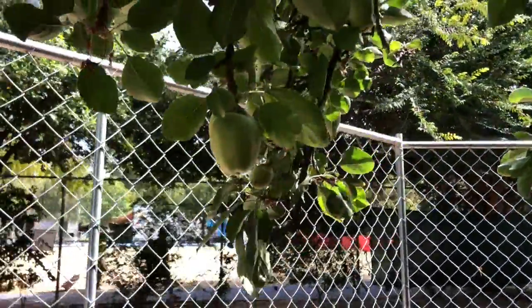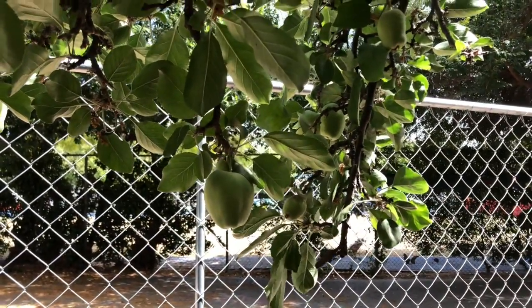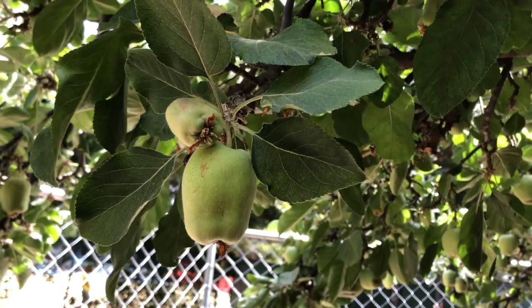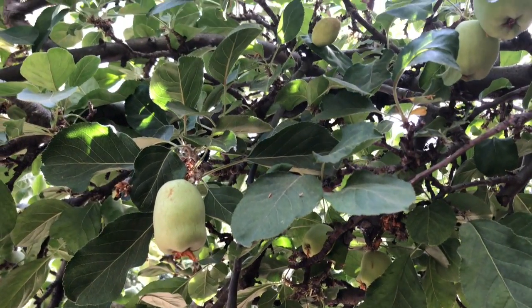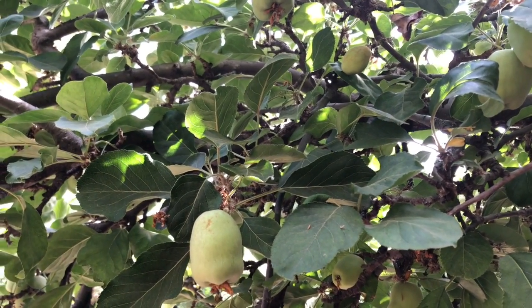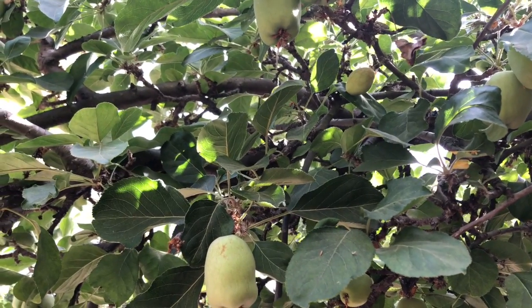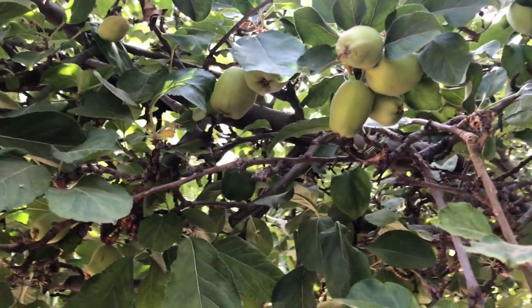Do you remember the last time we looked? We saw flowers and blossoms. Now the apples are getting bigger, and they will continue to grow all summer long. And then at the end of the summer, in July or August, there will be delicious, sweet apples for us to eat.